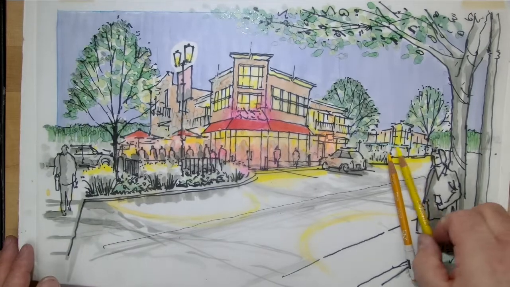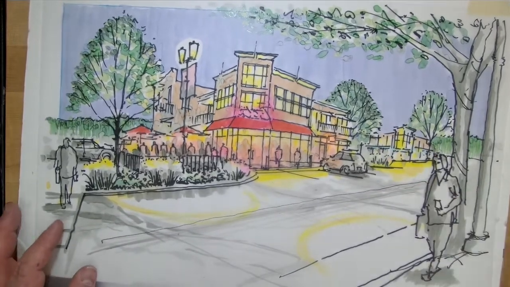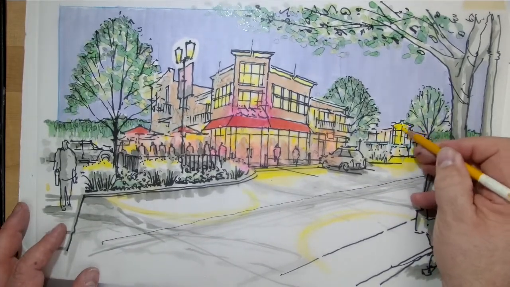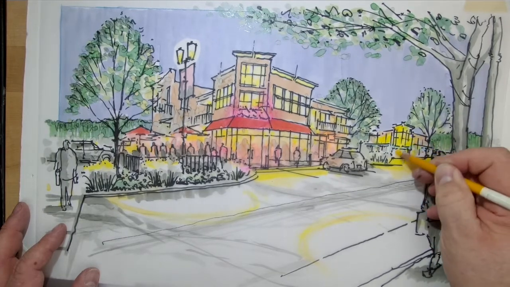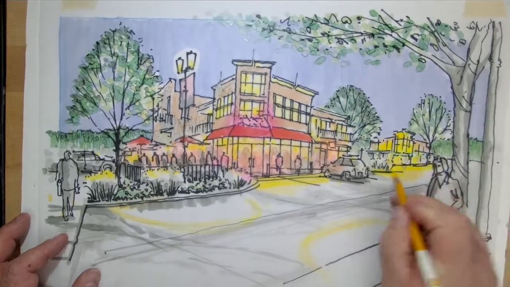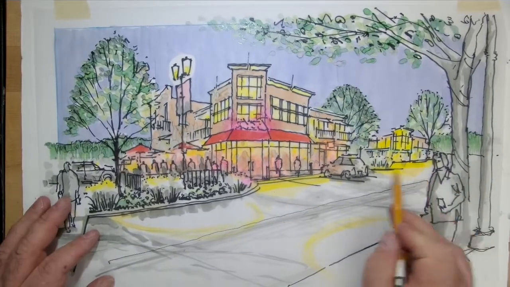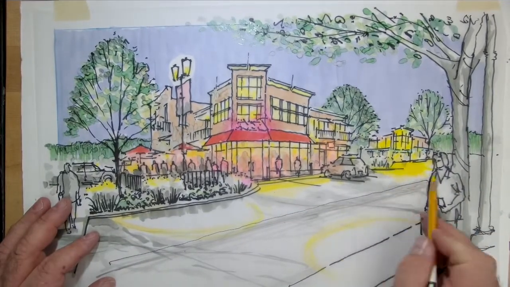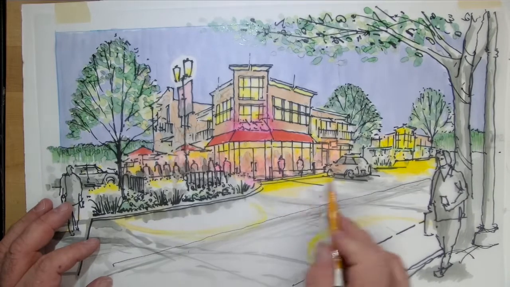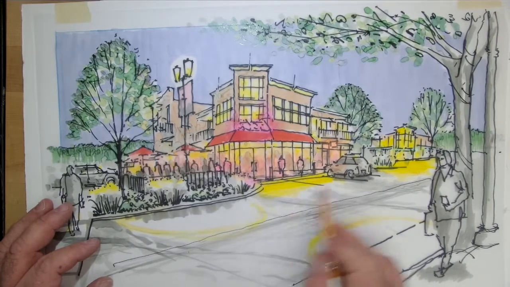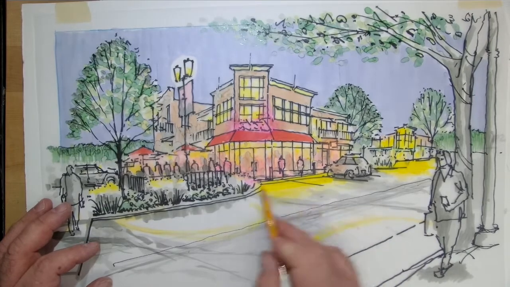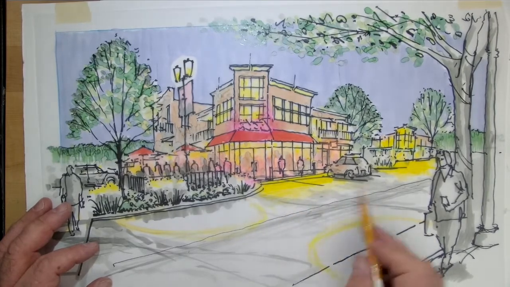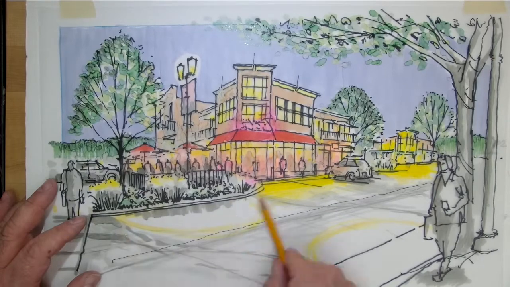Gold and yellow. Again, emanating from interiors, warm light, and then casting onto wet pavement. Softening out. So hard pressure at the beginning, softening pressure as I pull out.